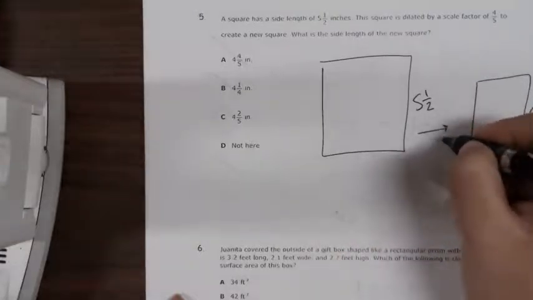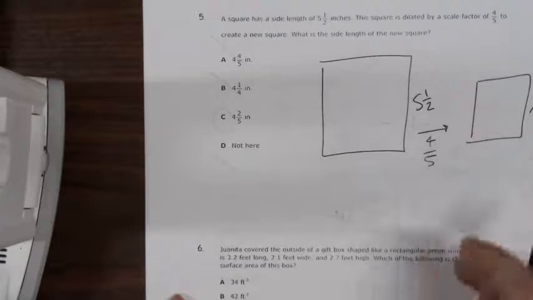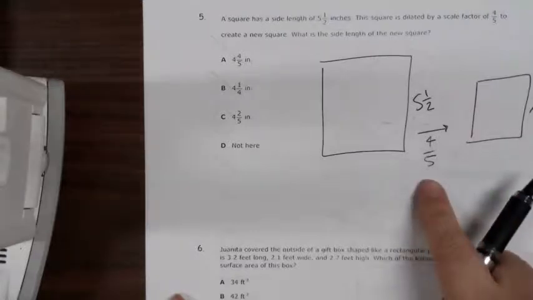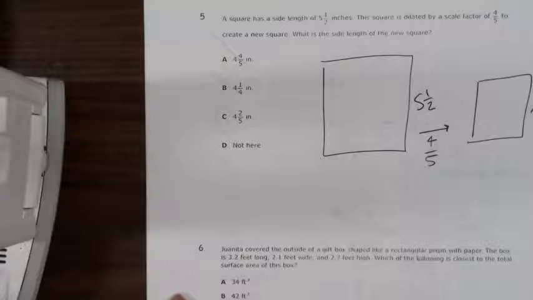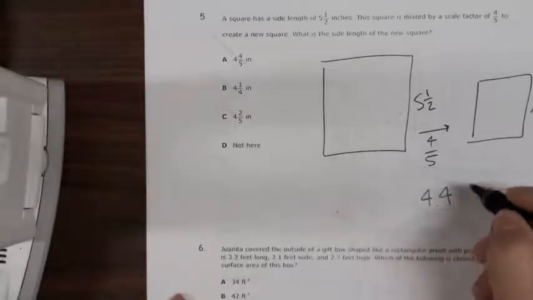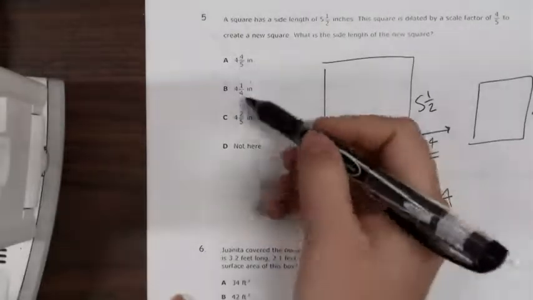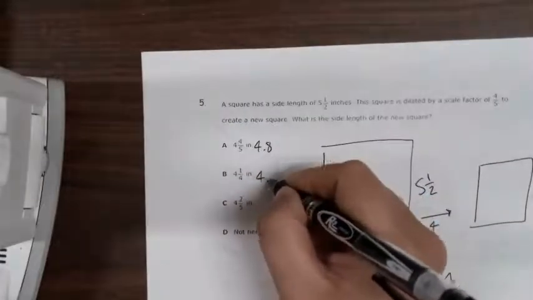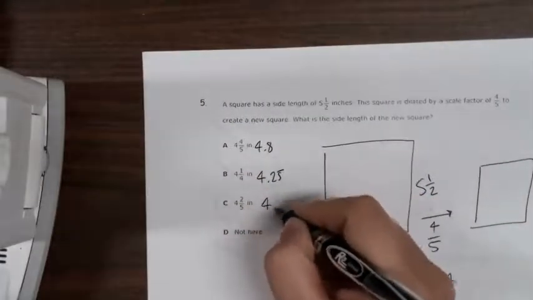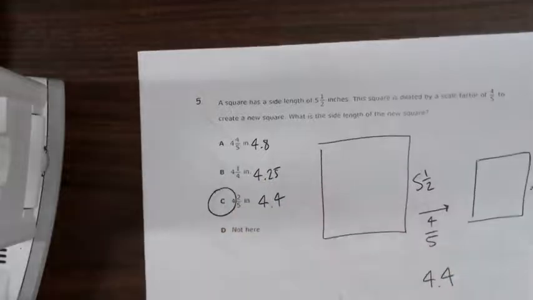So we're going to use a scale factor of 4/5. Remember, scale factor is what we always multiply by. So I'm going to do 5.5 times 4/5. So my calculator, 5.5 times 4/5. I just wanted to make everything decimals to make it easier. And you end up with 4.4, which now we got to look at our answer choices. And if you need to go, right, so that's 4.8 and change all of them, 4.25, 4.4. Okay, it is C.